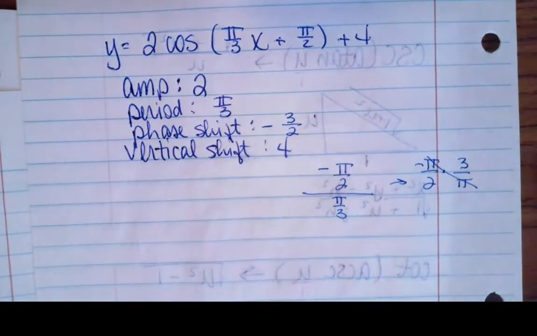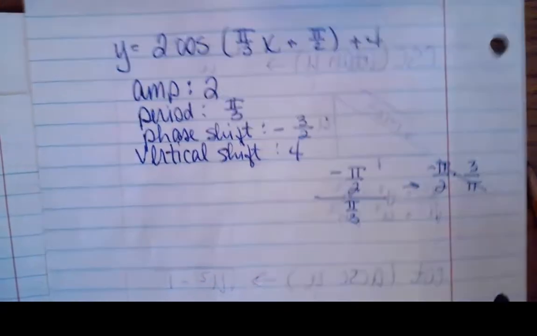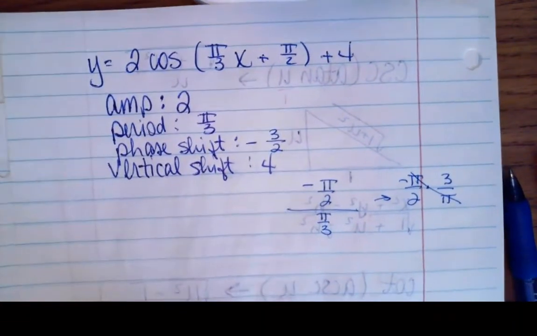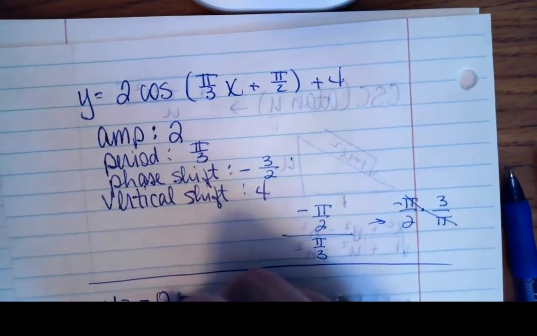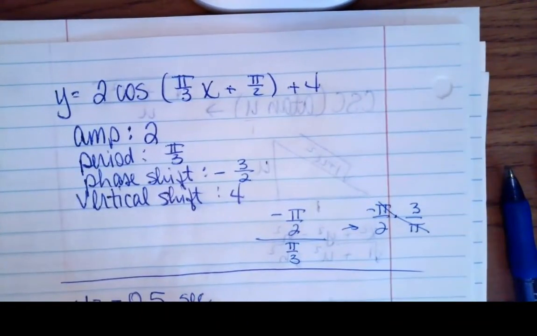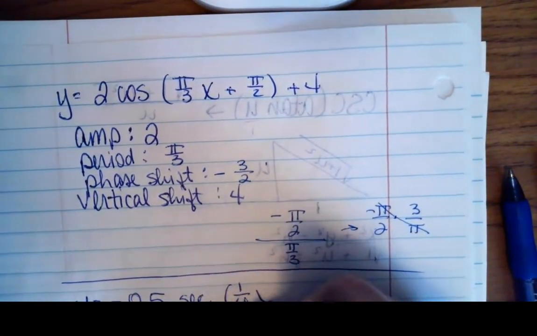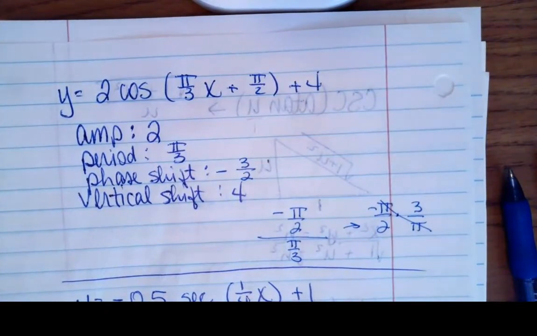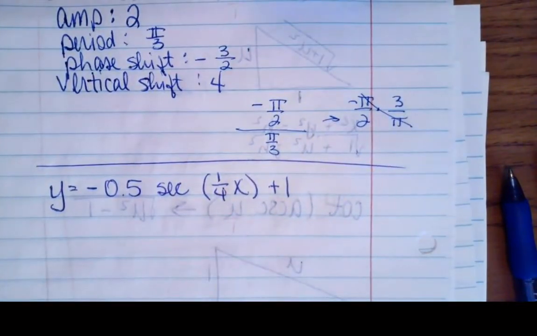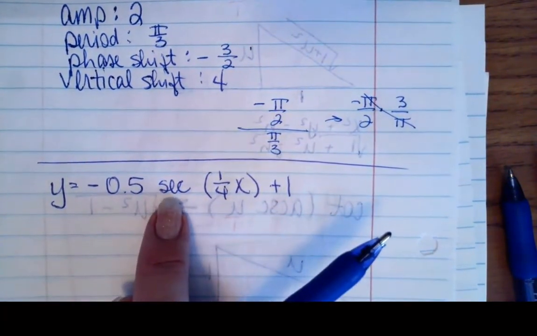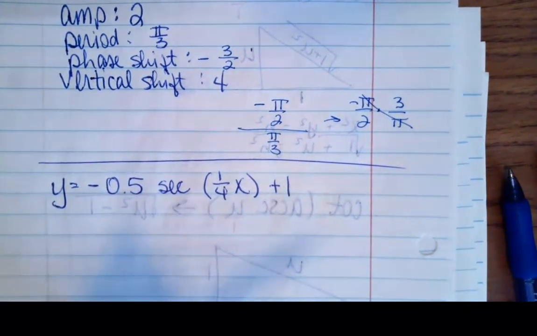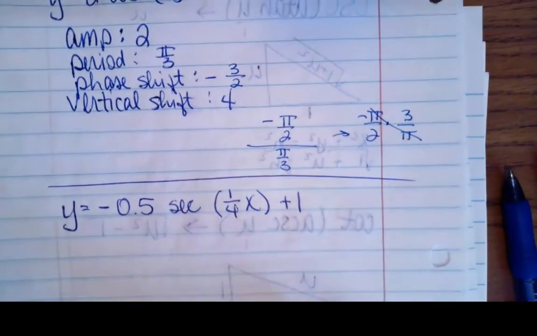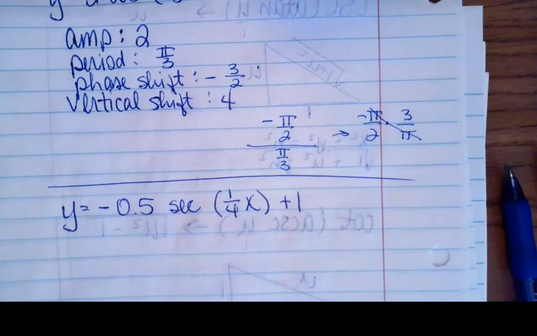Okay, so I can do this again. I have number 28, which is negative half of secant of 1/4 x plus 1. Okay, so remember secant does not have an amplitude. Secant, cosecant, tangent, and cotangent do not have amplitudes. But what we're going to do is swap this out for cosine, because they are reciprocals of one another. And we're going to plot cosine first. And then we're going to use the fact that we've got cosine to plot secant. And it's just going to be easier that way.